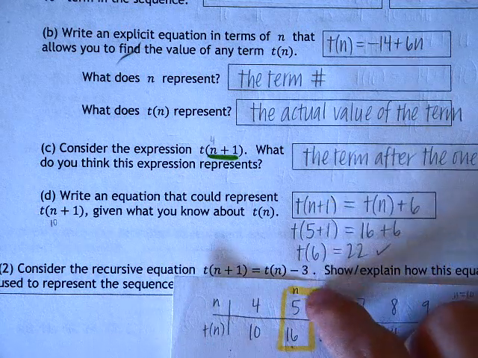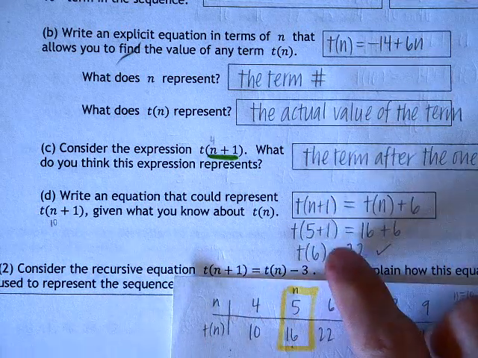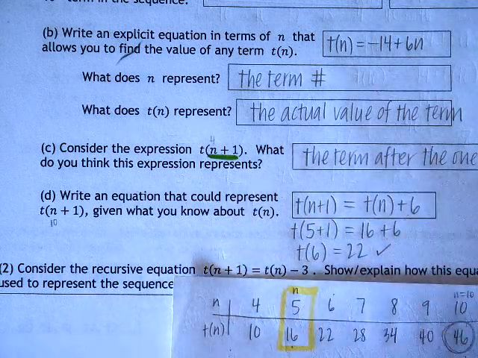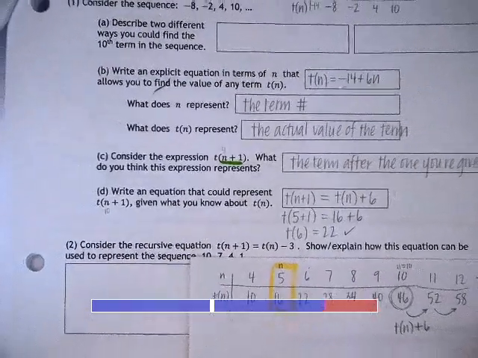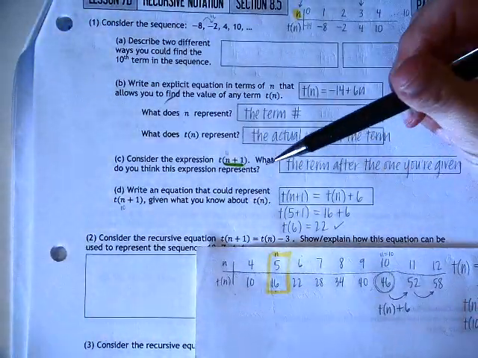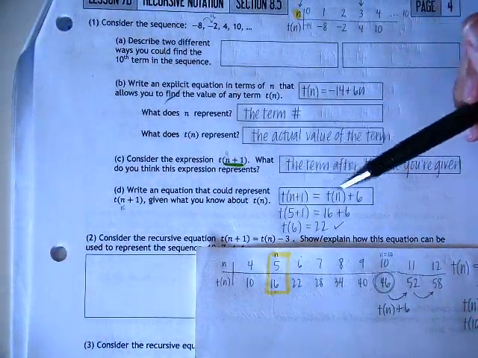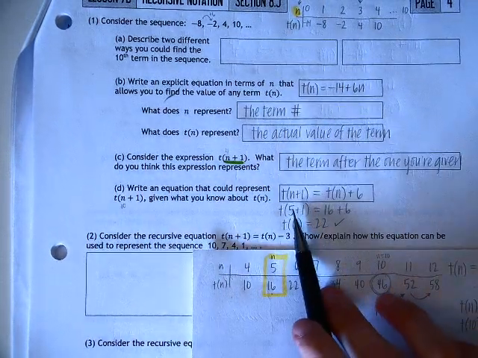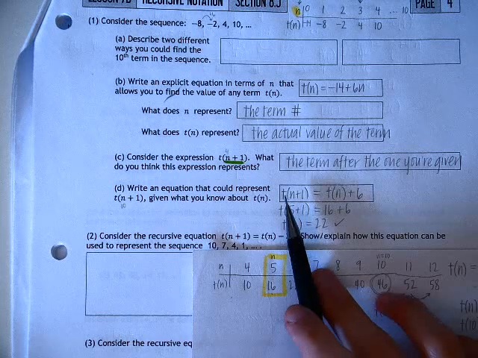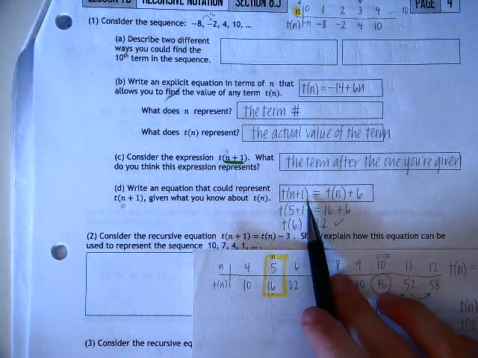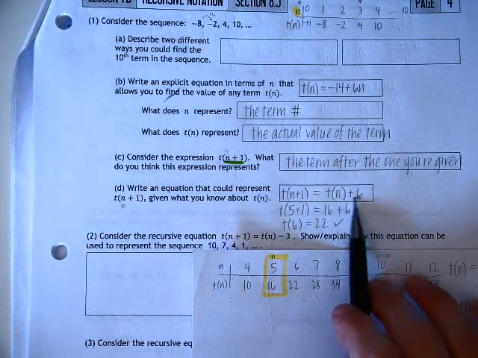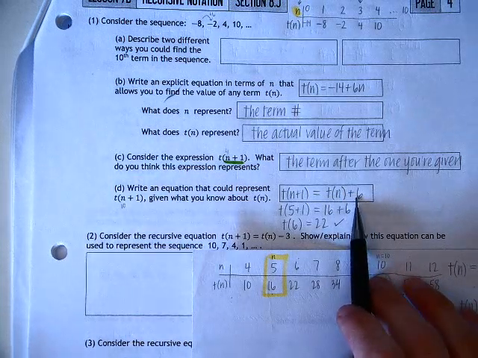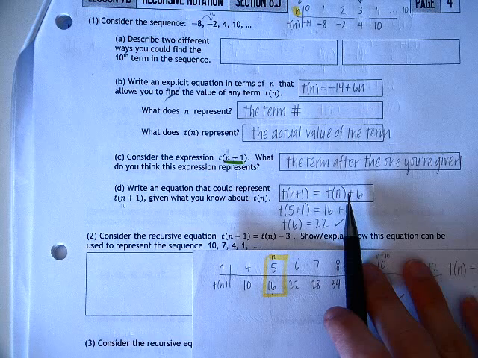If you plug in any set of numbers from the sequence into n and t of n, you will be able to verify that your equation works. This, in part, is called a recursive equation, or a recursive definition. A recursive definition has kind of a telltale structure. It starts with t of n plus 1. And instead of n as the variable on the other side, it actually uses t of n as a variable of sorts. If that's confusing to you, don't worry about it too much.